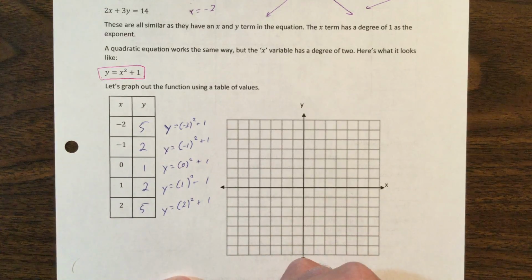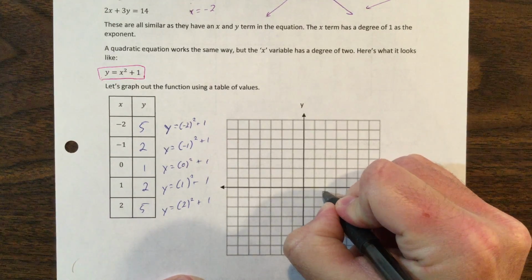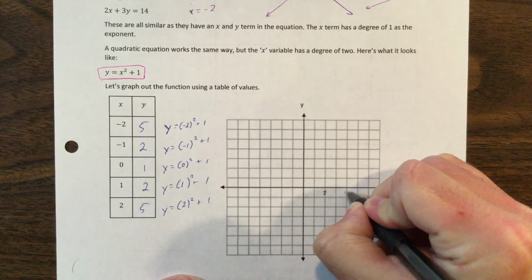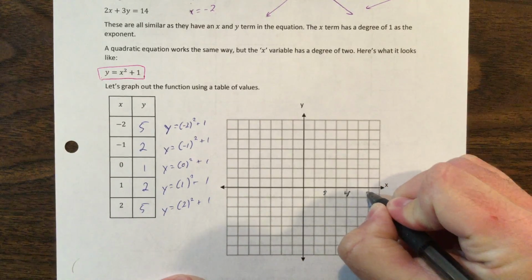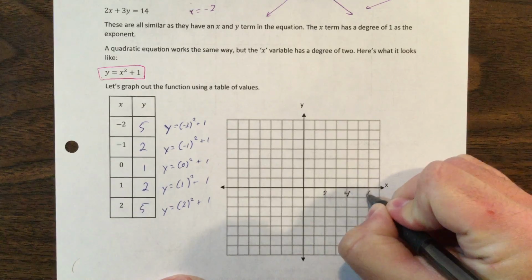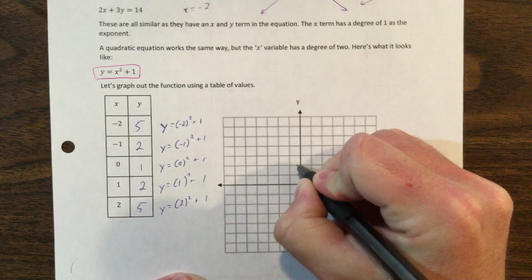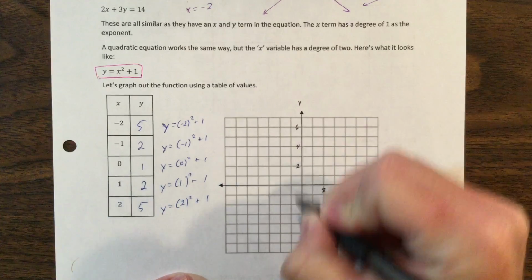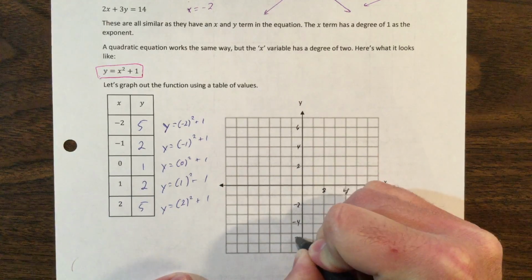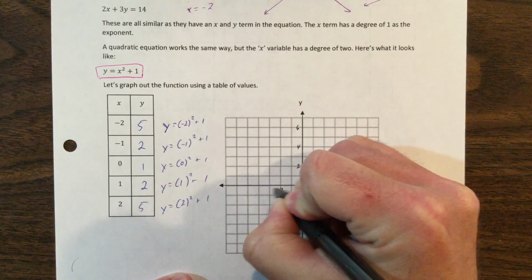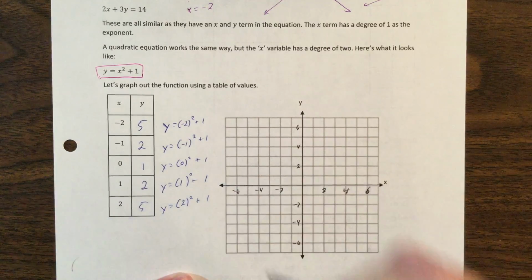Now, what is this going to look like when we graph it out? Well, let's see if my pen is going to work here. 2, 4, 6. There we go. And I'm going to put that in over here as well. 2, -4, -6.